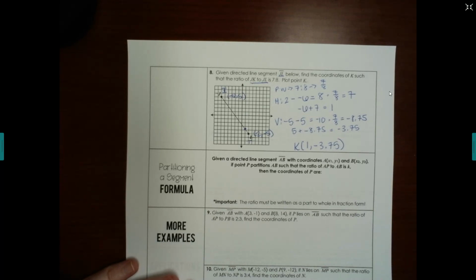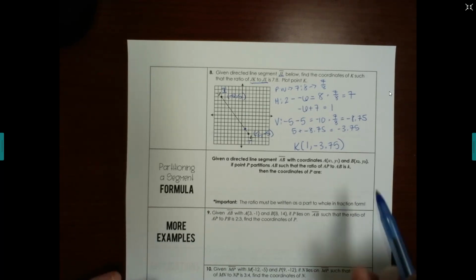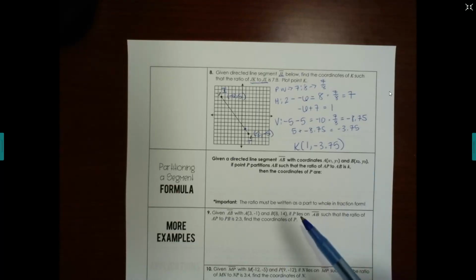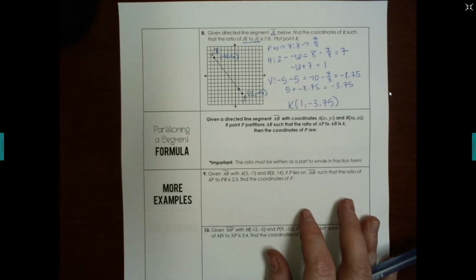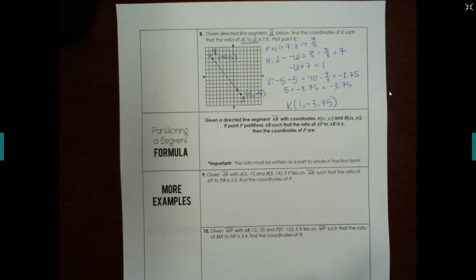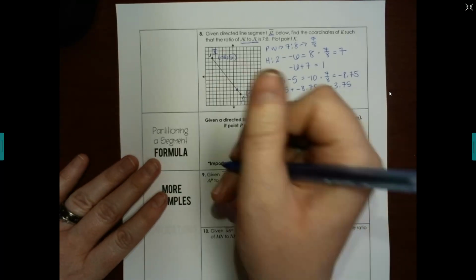All right. So now that we've done sort of the more complicated way, we can actually learn a formula for partitioning a segment. So kind of like we had a formula for midpoint, this is a formula for partitioning a segment, and it's going to look kind of like the midpoint formula, so I'll write it in 2 ways.